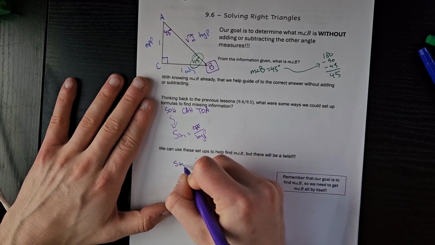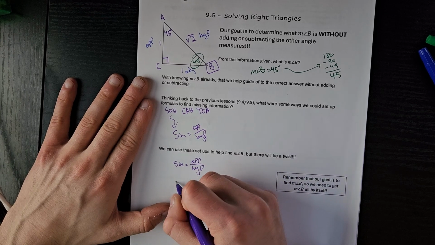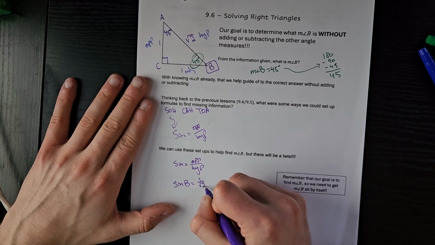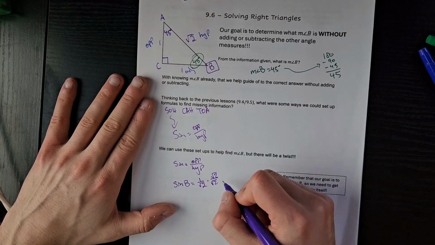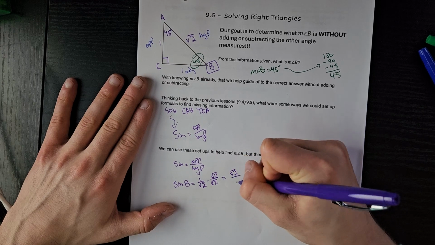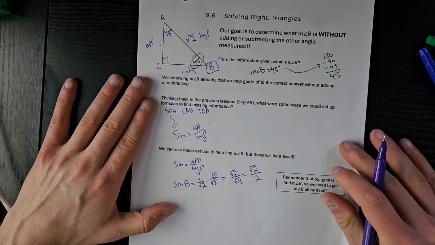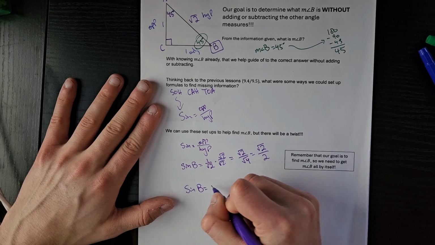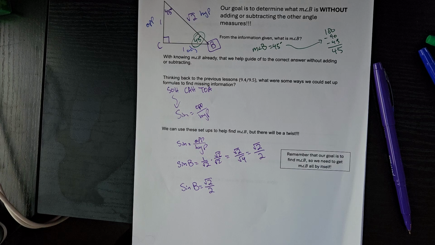Using sine is equal to opposite over hypotenuse, we can start plugging in information. So my sine of B is equal to 1 over the square root of 2. I don't like the square root of 2 in my denominator, so we get rid of it by multiplying the square root of 2 on the numerator and denominator. I end up with the square root of 2 over the square root of 4, which is the square root of 2 over 2. So rewriting, sine of B is equal to the square root of 2 over 2. And now I'm in a pickle.